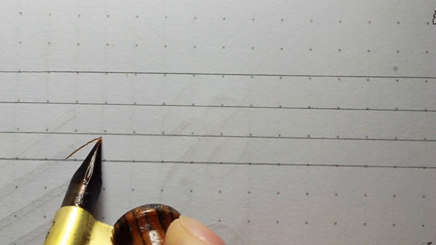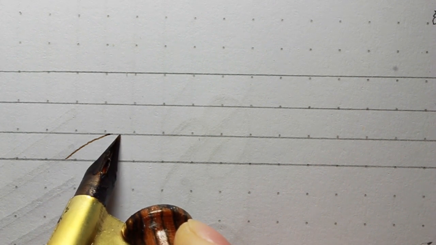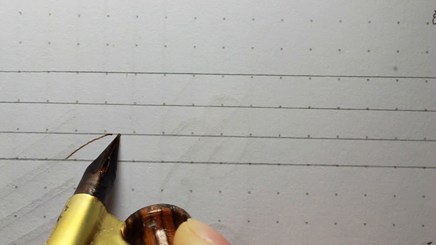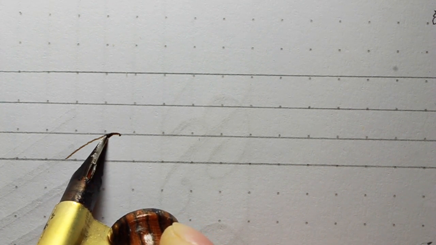The lowercase a begins with a potential oval hairline up, and then starting a little to the right of where the hairline ends, we're going to gradually apply pressure, shade down, lift the pen to create this transition from the swell to the hairline.